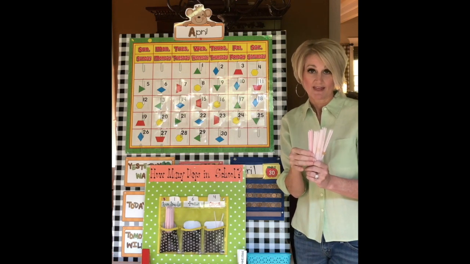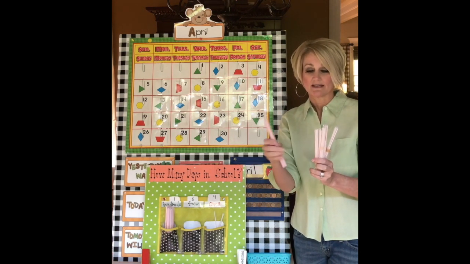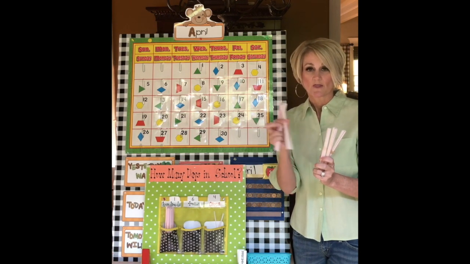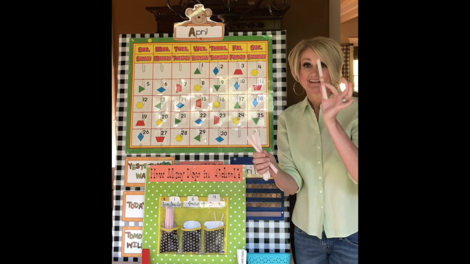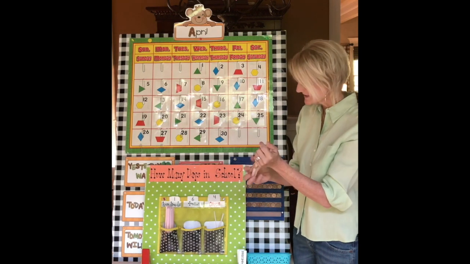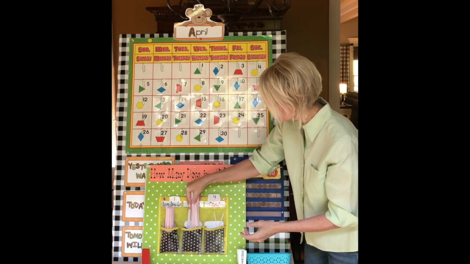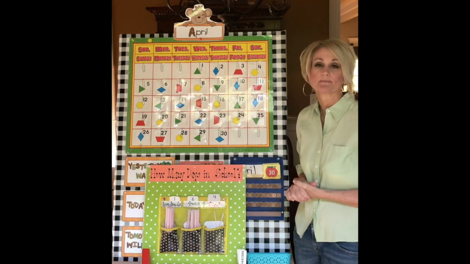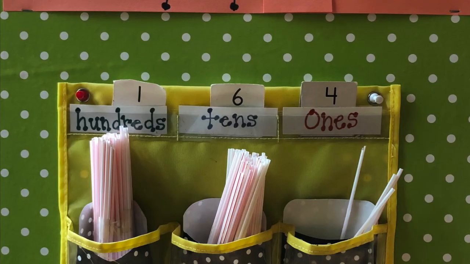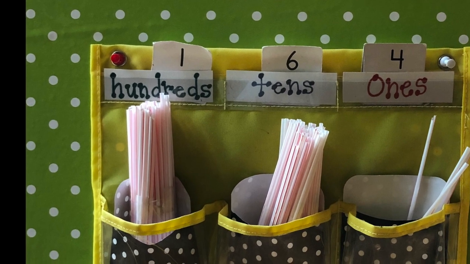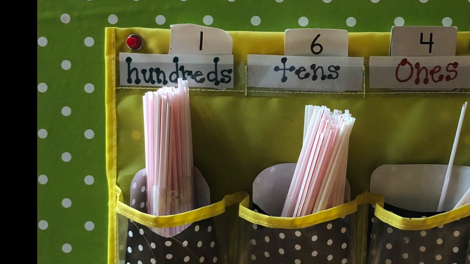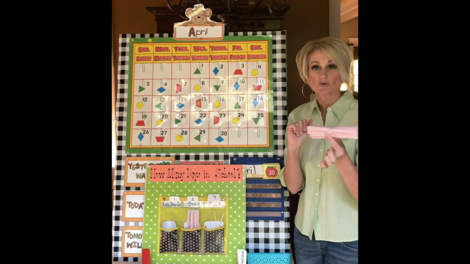You ready? Okay, let's go. 10, 20, 30, 40, 50, 60. So the 6 is worth 60. I move next door to the hundreds place. How many groups of hundreds do I have? Just one. I have just one group.